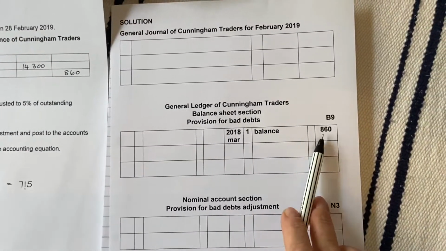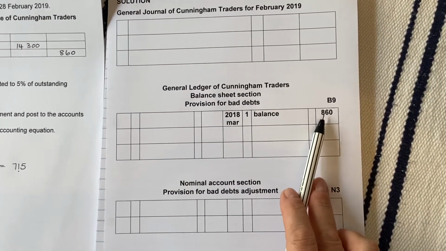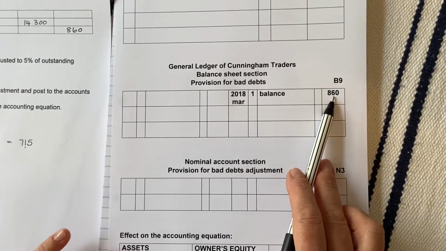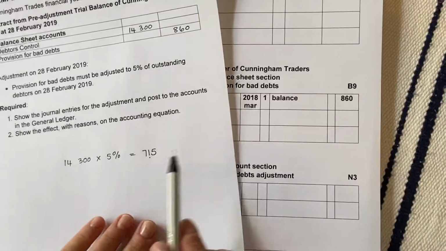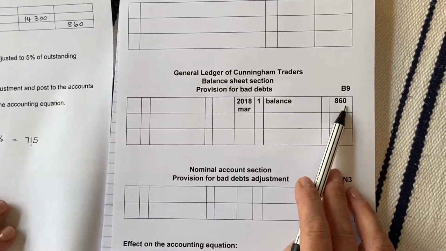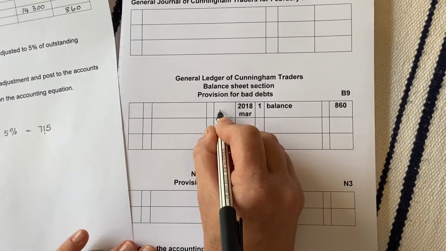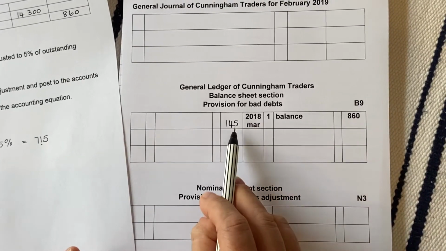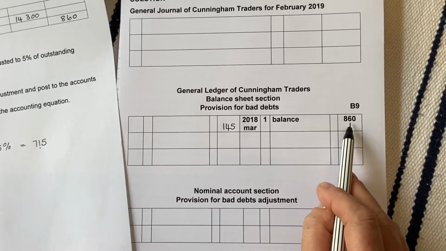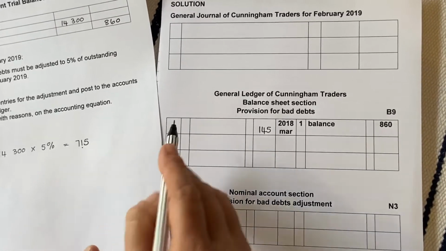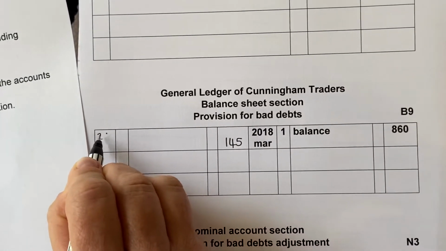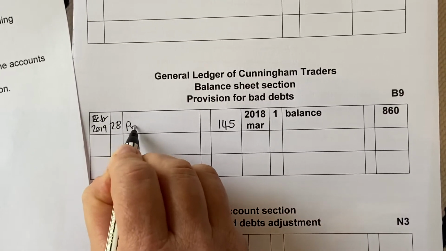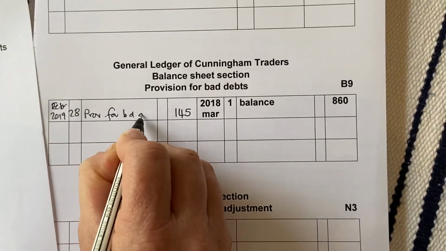Now, there's my balance, 860 Rand. At the end of last year, remember, it was 800 Rand. We added 60 Rand. This year, it now stands on 860 Rand, and we have to get that to 715 Rand. So what are we going to do? The only way to do this is to debit this account with 145 Rand. So my provision for bad debts is now decreasing by 145 Rand, because if you subtract that from the 860, you will get the 715 Rand. This happens on February 2019, on the last day, and this is provision for bad debts adjustment.